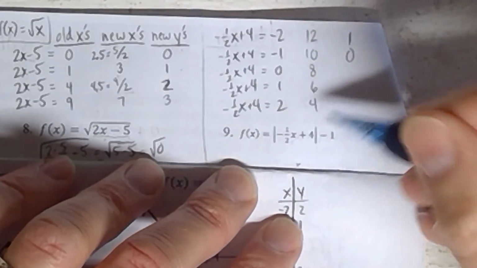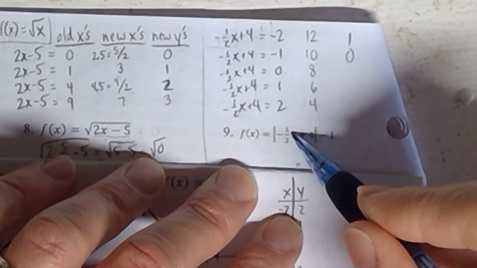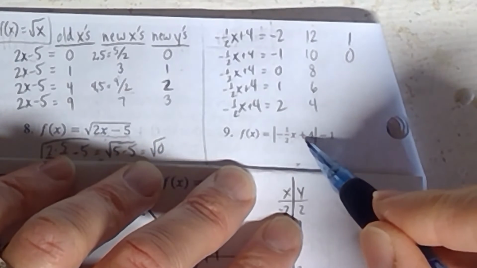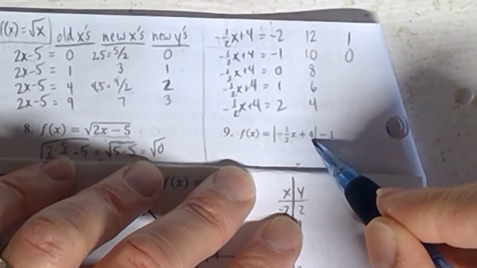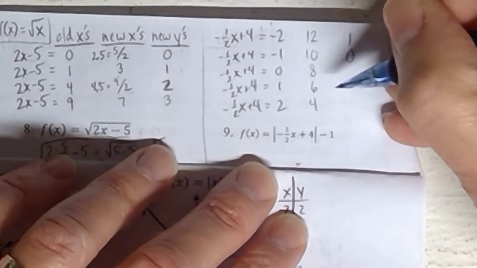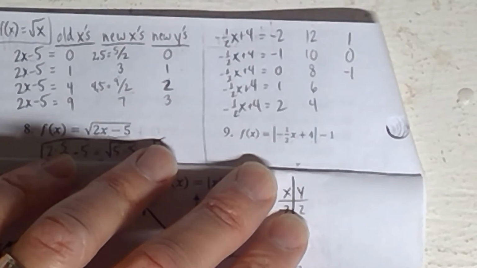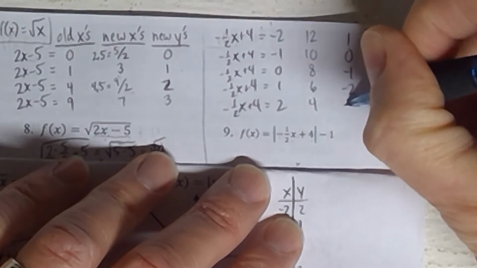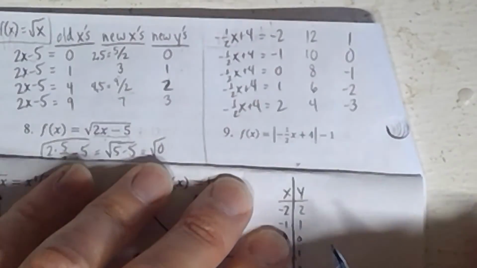The 8, when we plug it in, we cut the 8 in half, it's 4. That gives me negative 4 plus 4, which is 0. Absolute value of 0 is 0. 0 minus 1 is negative 1. And then the last two here, we just calculate it the same way. It's going to be negative 2 and negative 3.